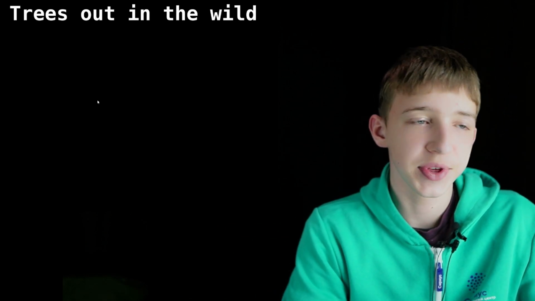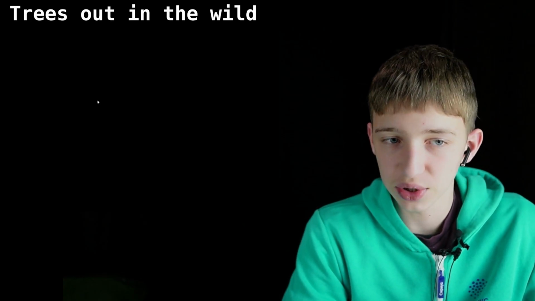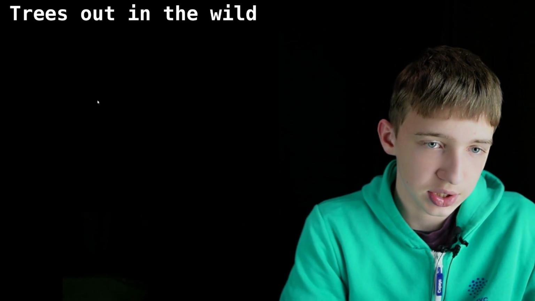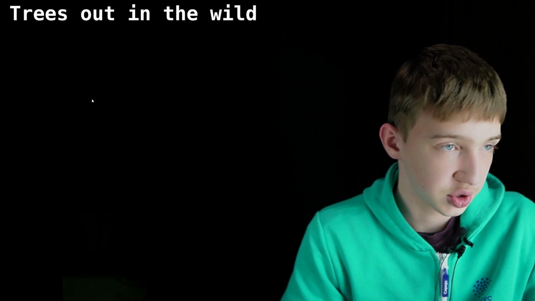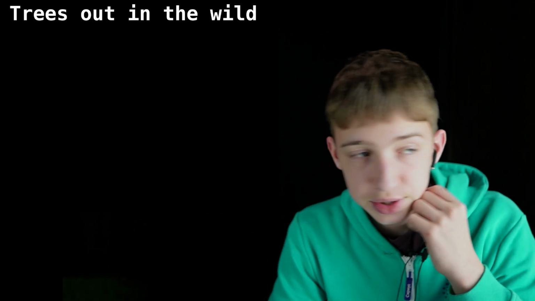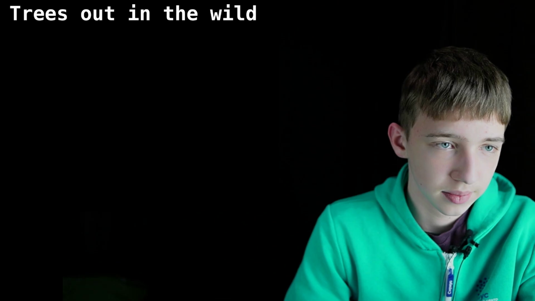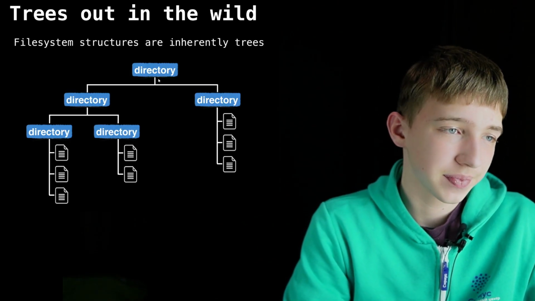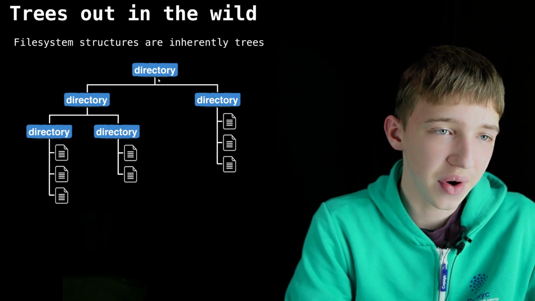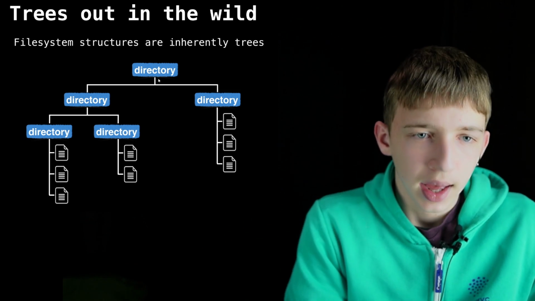how these trees appear in computer science and in real world situations. So here are a few examples where we might encounter these trees. The first example where we can encounter these trees is the file system in a computer.